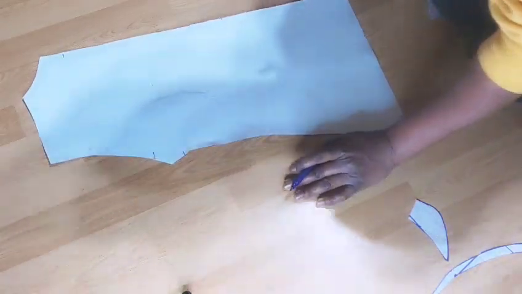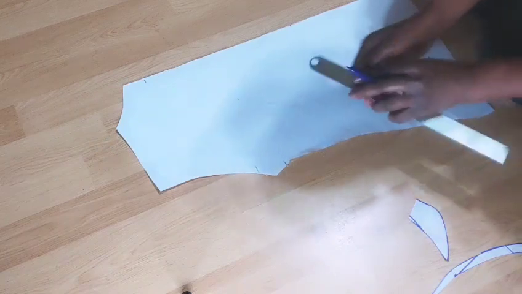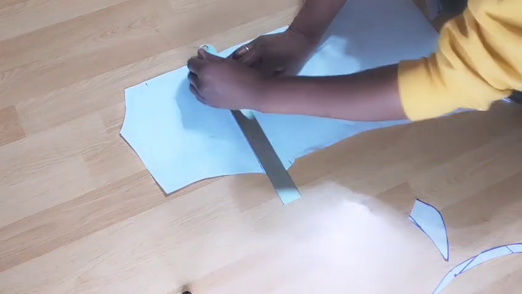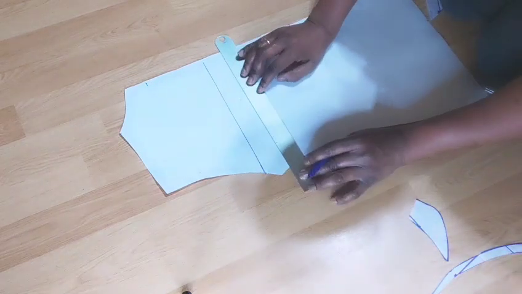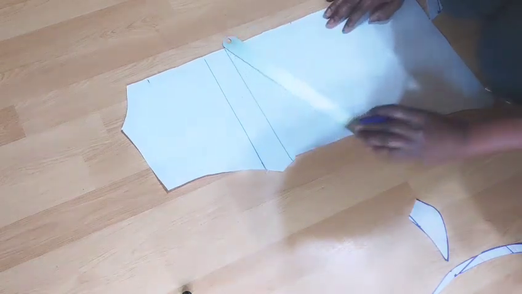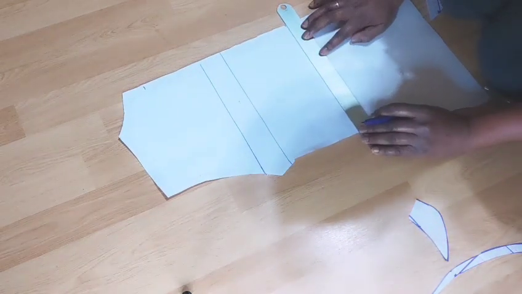So we have the measurements already here. All we need to do now is to trace it. Trace it. And our waistline.